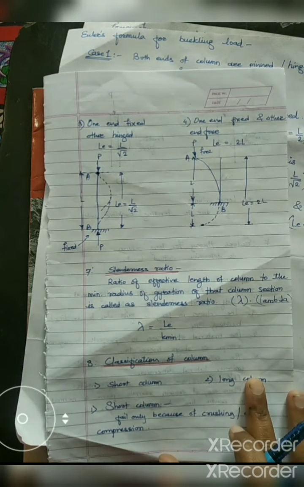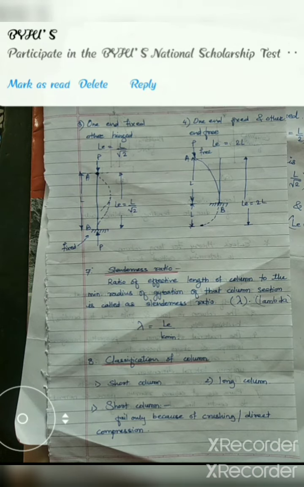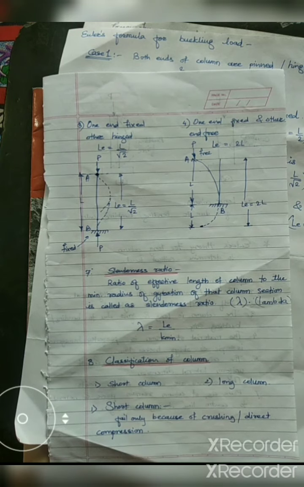So next, classification of column. Depending upon the length, you can classify the column as a short column or a long column, and also depending upon the failure condition you can describe what is a short column and what is a long column. Short column means when the column fails only because of crushing or direct compression, that column you can call a short column, okay.